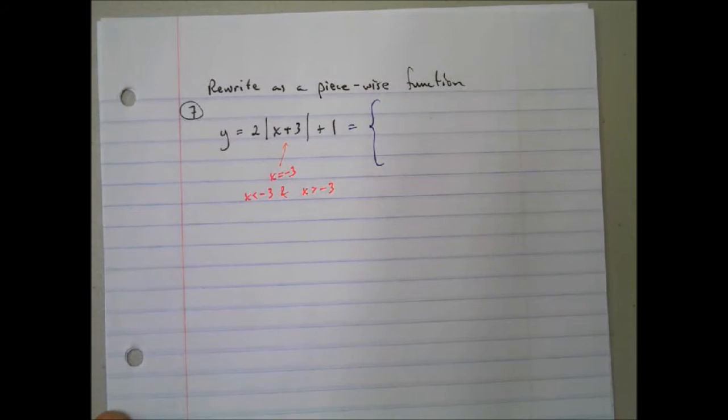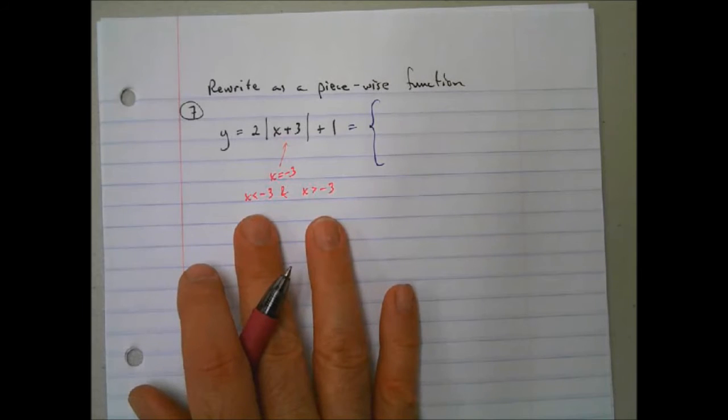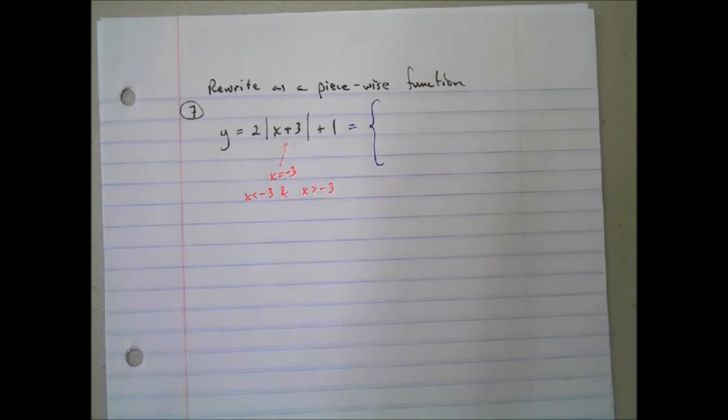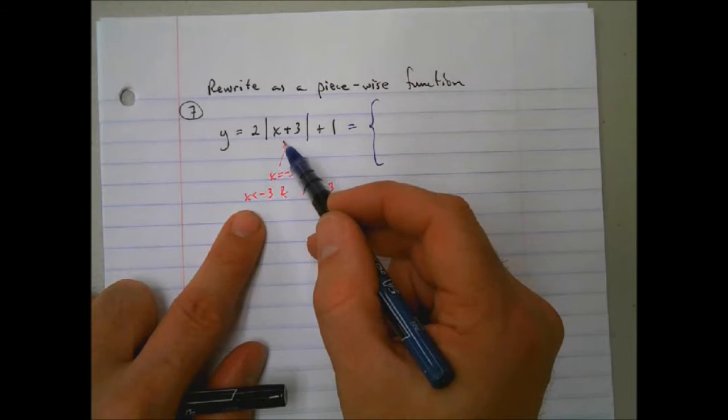Now we want to figure out which one gives us positive values on the inside of the absolute value, and which one gives us negatives. Well, if x is less than -3, like -4, -5, isn't the inside negative? Yes.